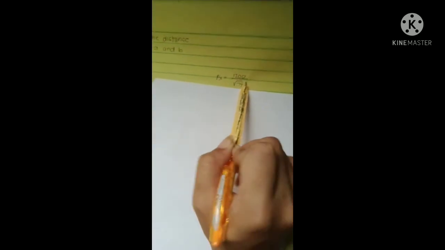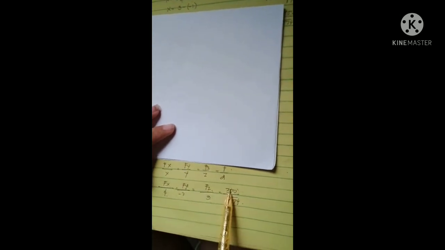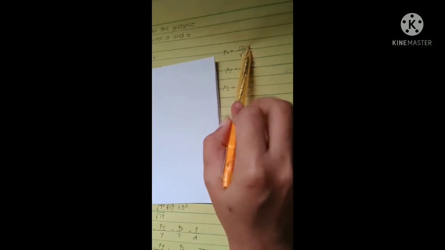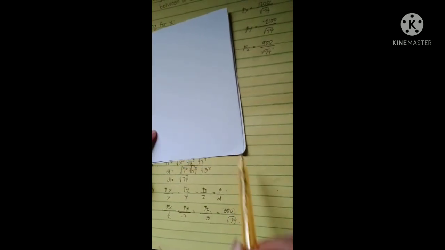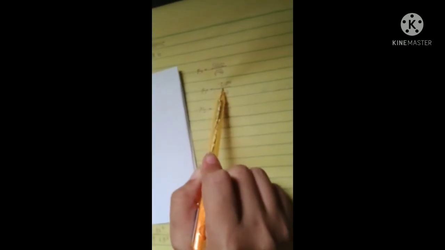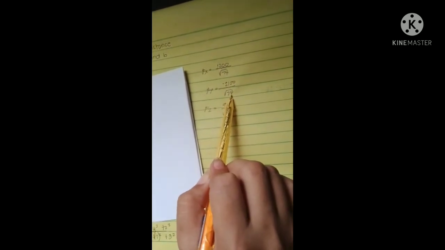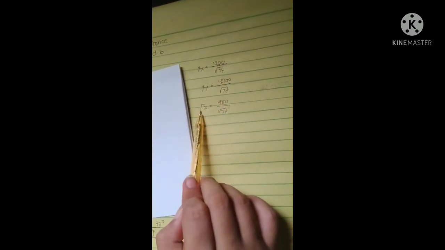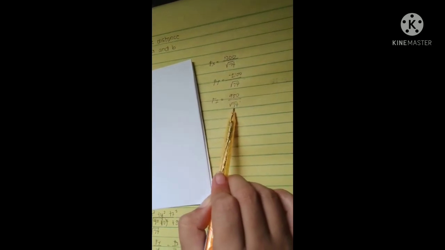The 4 is multiplied by 300, so 4 times 300 is equal to 1,200, then we copy the denominator. For force component of y, negative 7 times 300 is negative 2,100 over the square root of 74, and force component of z is 3 times 300, 900 over the square root of 74.